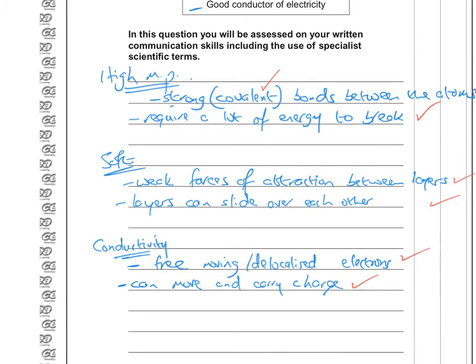This is an indicative content question, so the ticks don't necessarily equal the marks that are obtained. If you've got 6 or 7 ticks, that'll equal 6 marks. 3 to 5, you'll get 4 marks. And if you've got at least 2 ticks, then you'll get 2 marks, unless things like your spelling and your grammar is really bad.